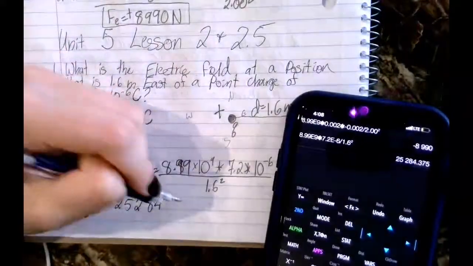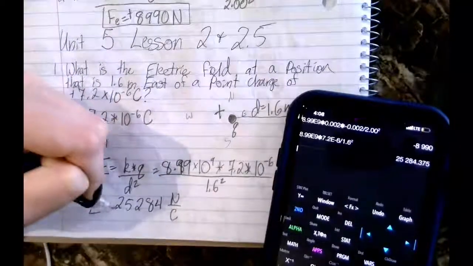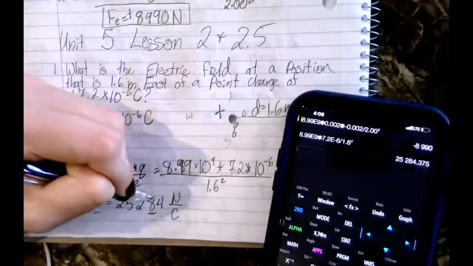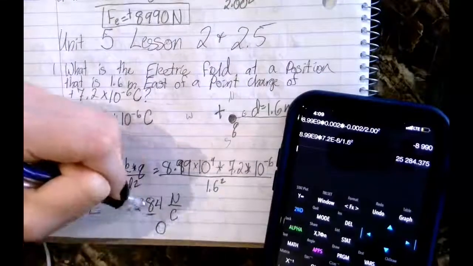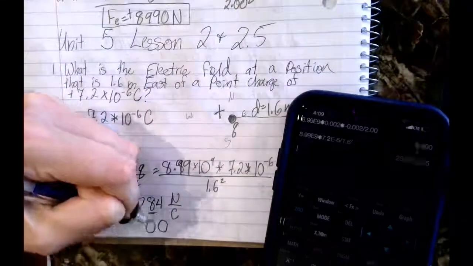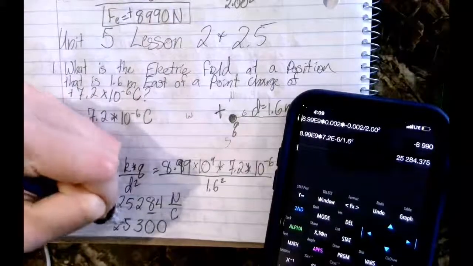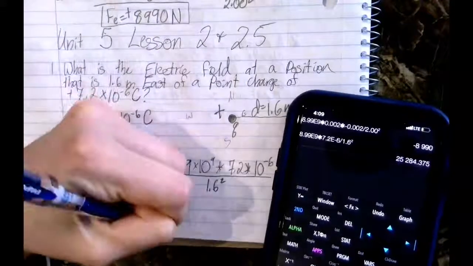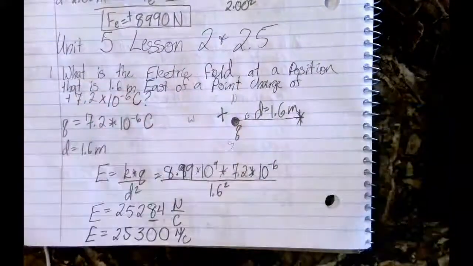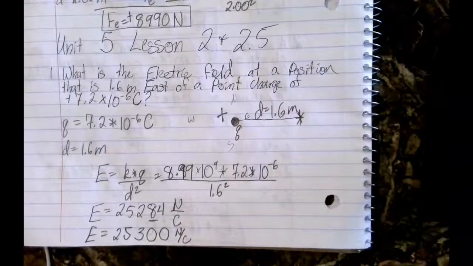We measure electric field in newtons per coulomb. So let's look. 3 sig figs: 1, 2, 3. We look at this fourth number. It's an 8, so I'm going to drop everything after it and make it a 0. This 8, I'm going to round up and make this 2 a 3. So I'm getting that my electric field is 25300 newtons per coulomb.